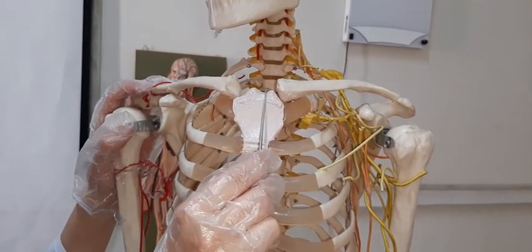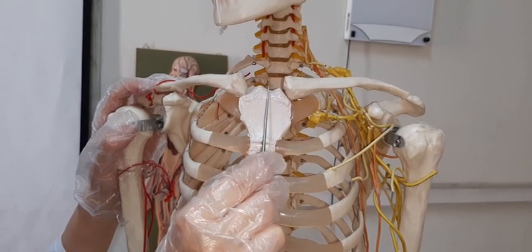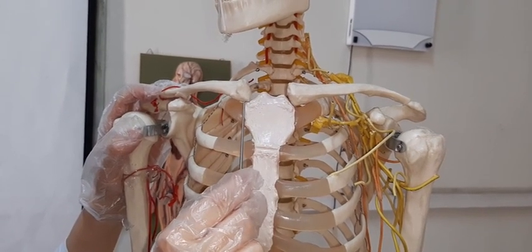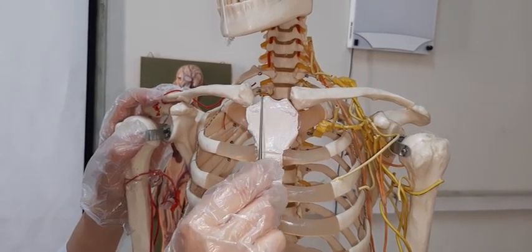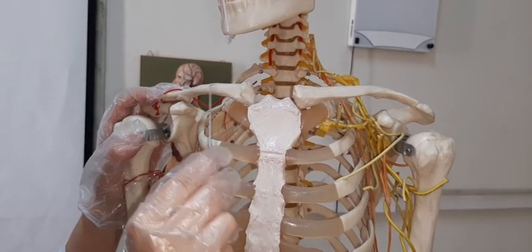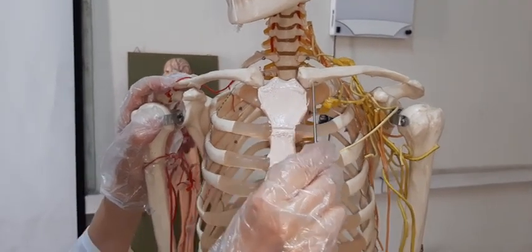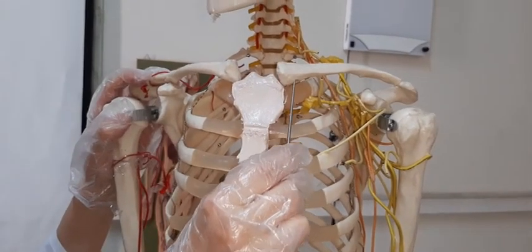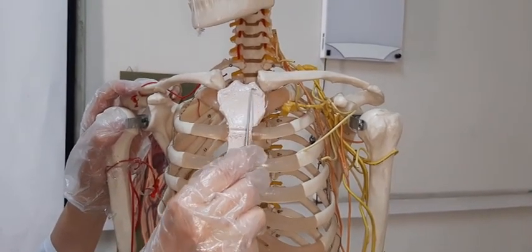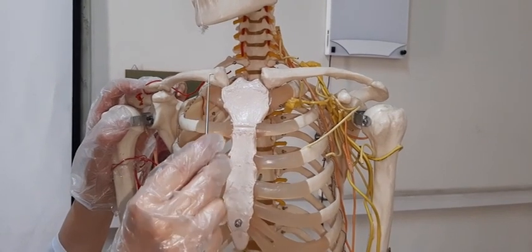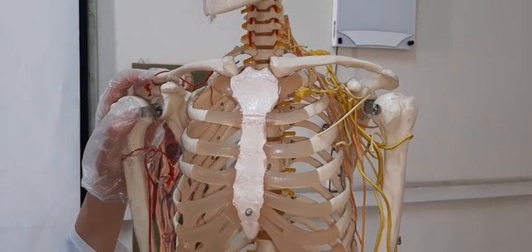On each side of the jugular notch, you are able to find the articular facet. This articular facet belongs to the medial or external end of the clavicle. This joint is called the sternoclavicular joint, and it is a kind of synovial joint. It is a kind of saddle joint.